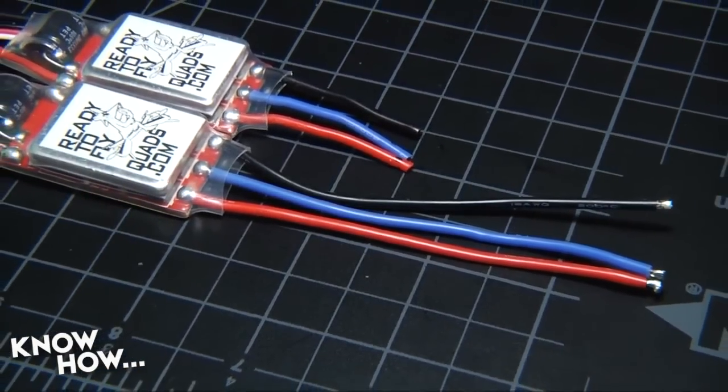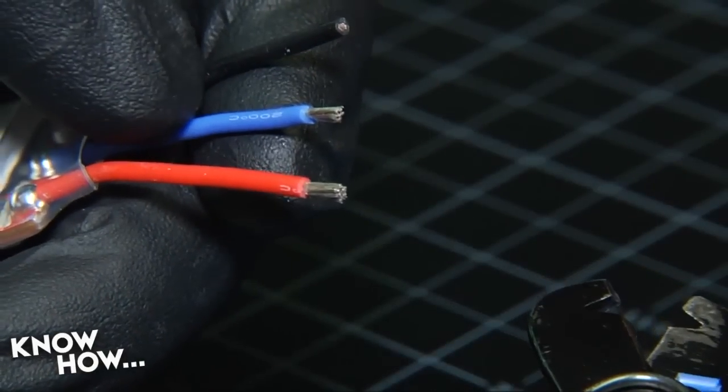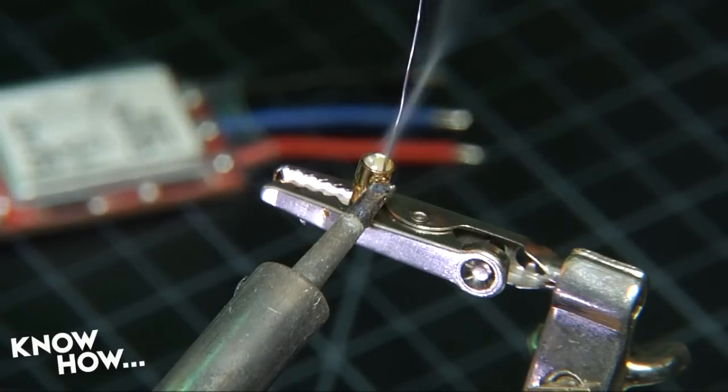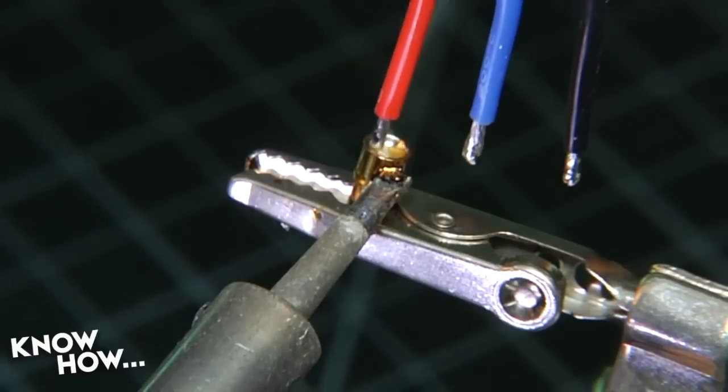Cut each of the 3 motor leads 1.5 inches from the end of the ESC, then strip and tin the leads. Solder them into female 3.5mm connectors, again by half-filling the mounting cups, then reflowing the solder.